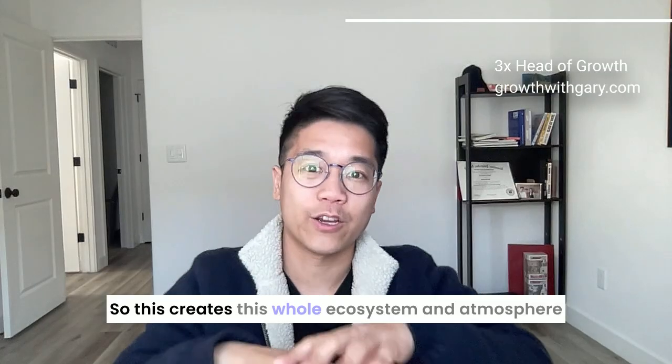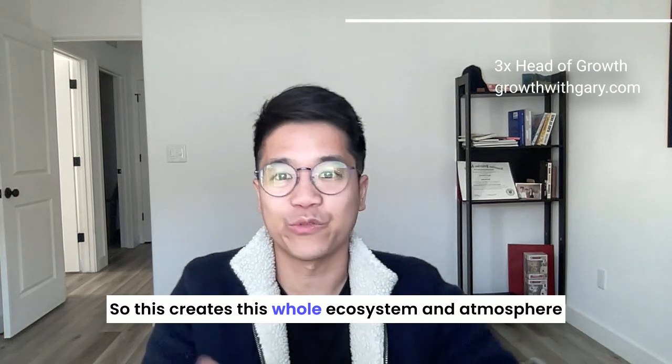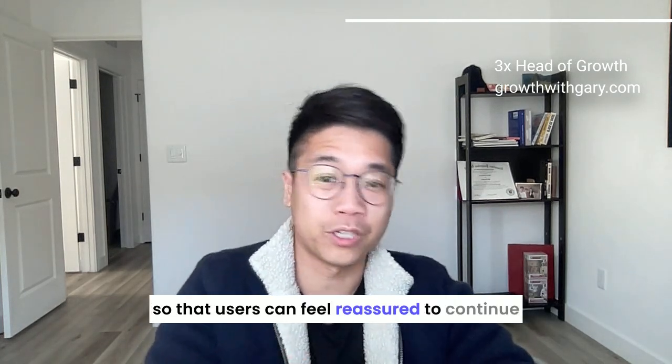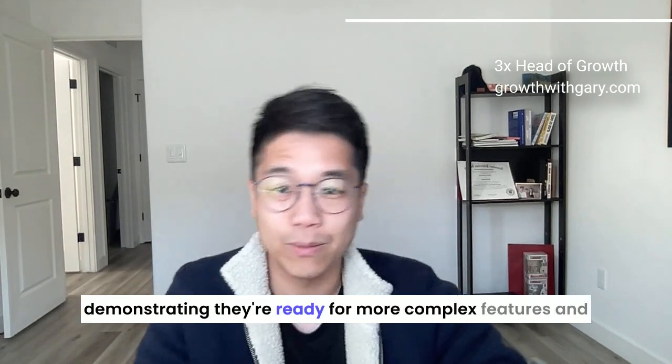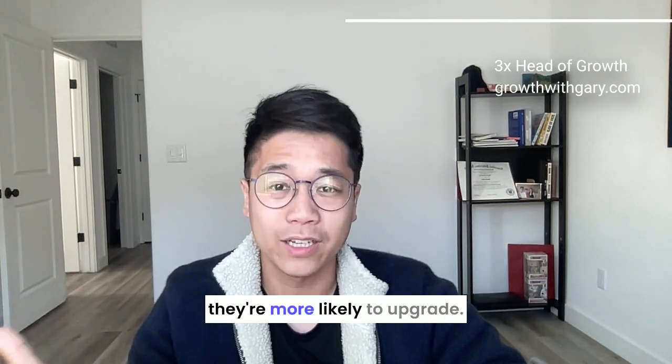So this creates this whole ecosystem and atmosphere so that users can feel reassured to continue to move forward, and they reach milestones. They're demonstrating they're ready for more complex features, and they're more likely to upgrade.